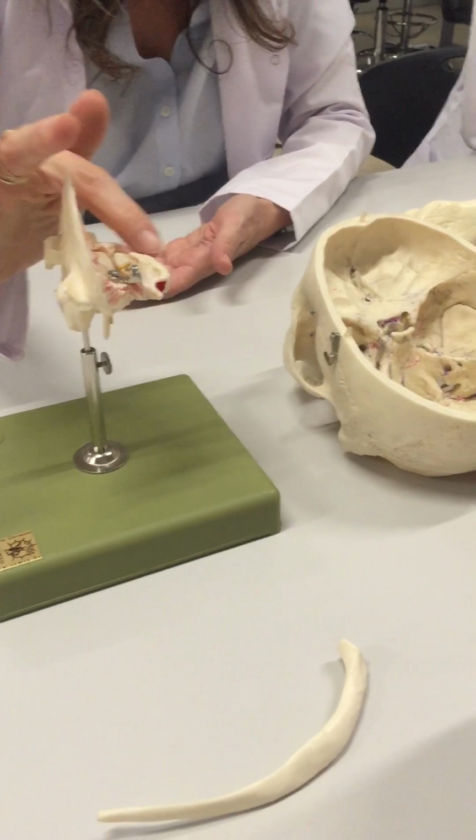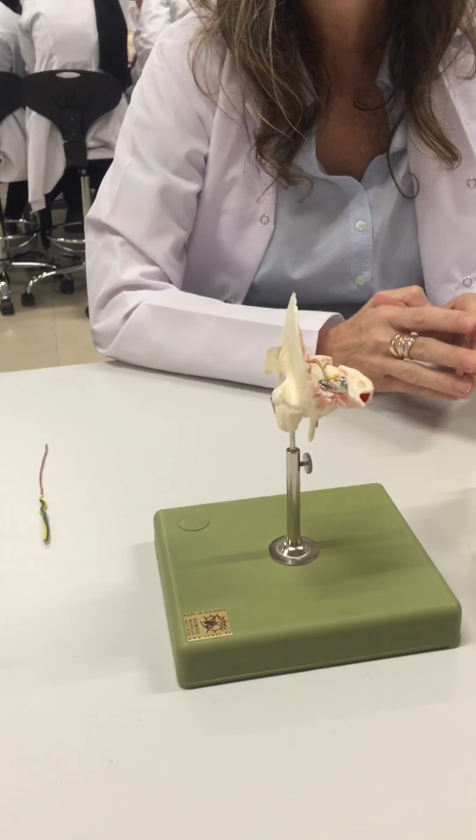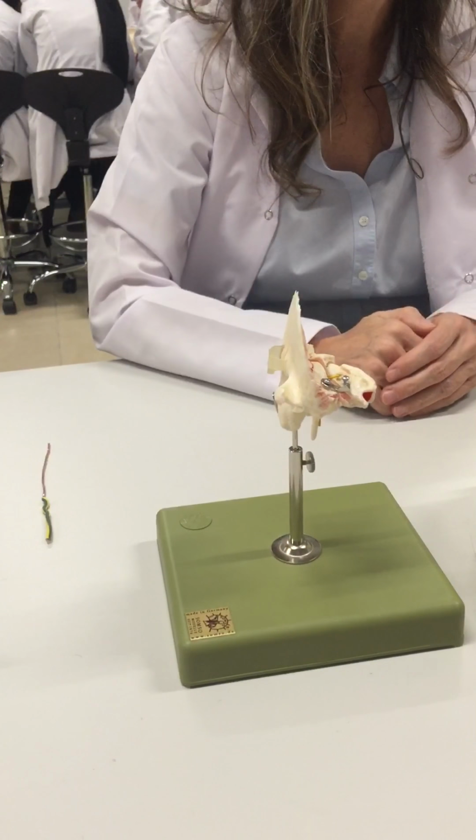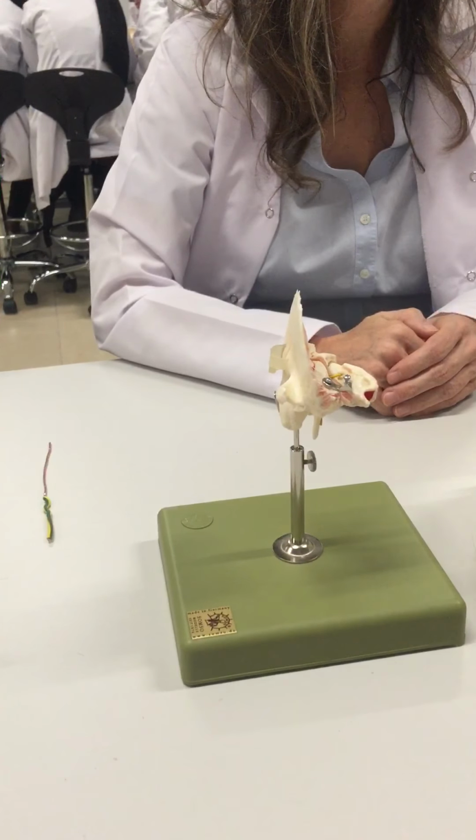Maxillary sinus or frontal sinus. These are air-filled sinuses. Inside is air. But this is not an air-filled sinus. The other one is a cavity inside that bone, or here. A space, a room. But this is not a room.